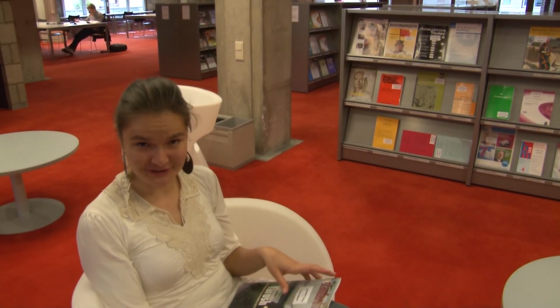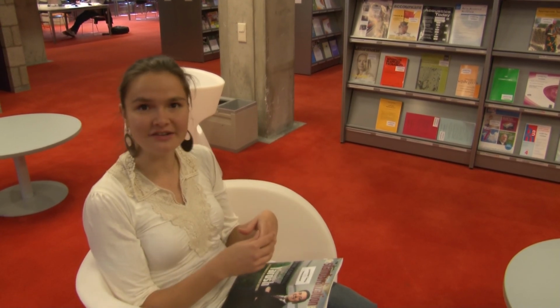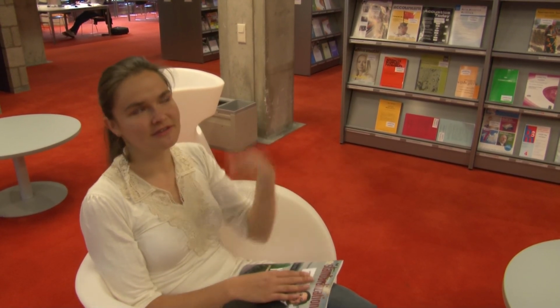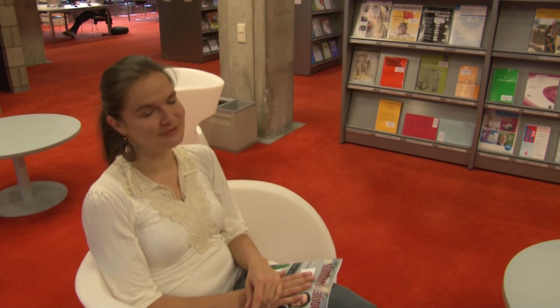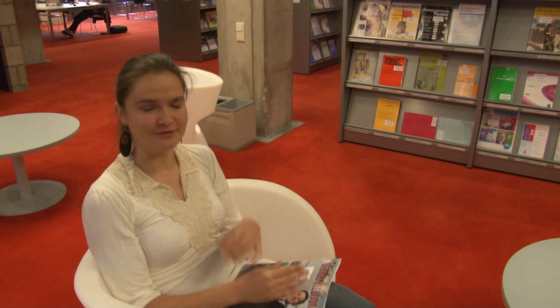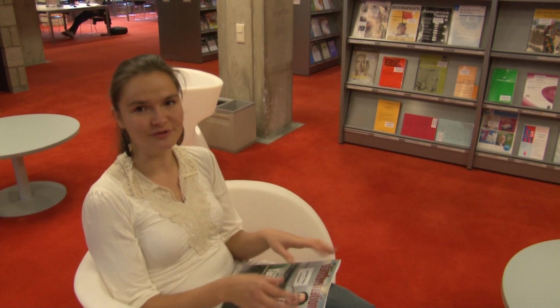This is one of the study rooms, so students also have the opportunity to have more privacy here and to study. And upstairs, of course, there are the bookshelves, and Twente has a lot of books in different fields, also in technology, but also in social studies.